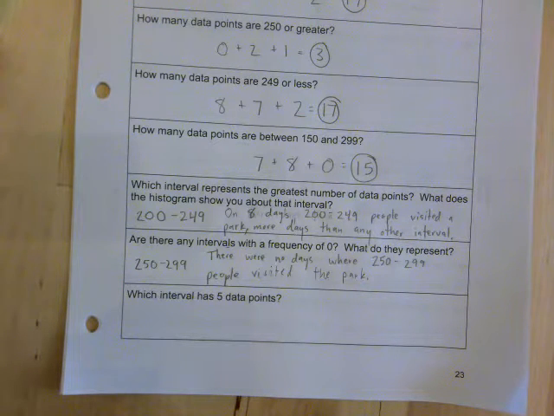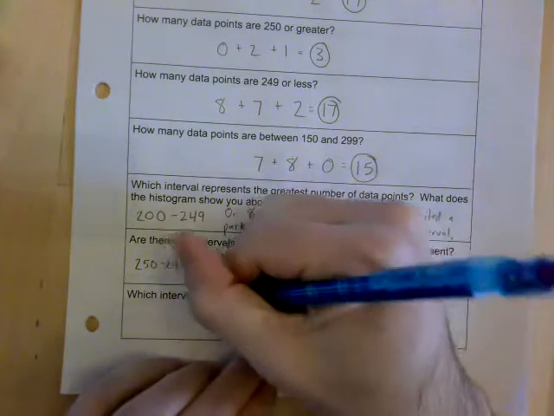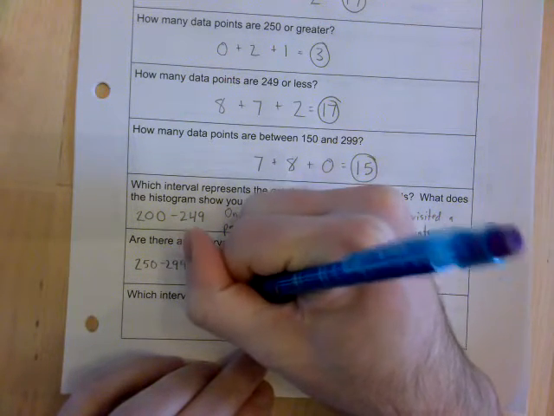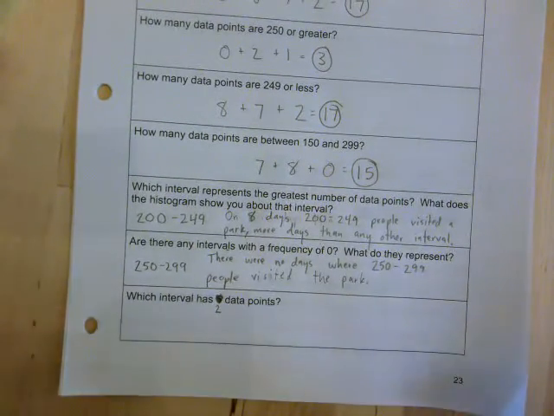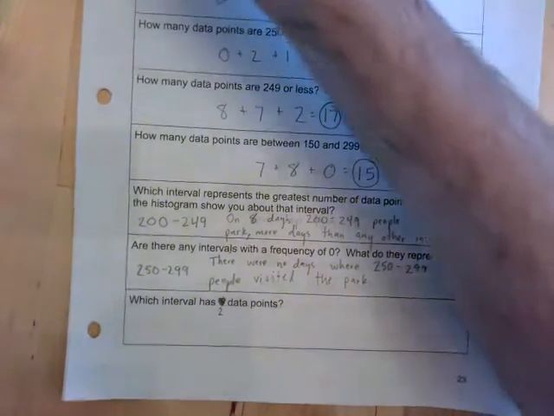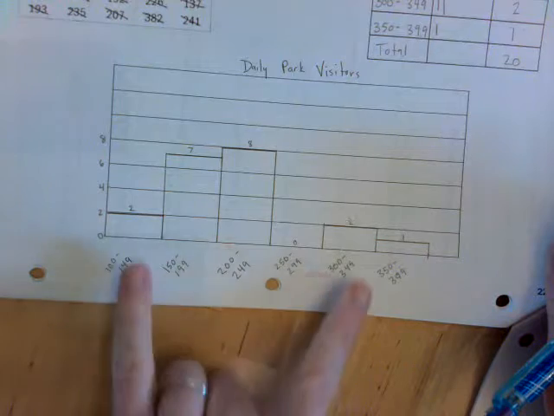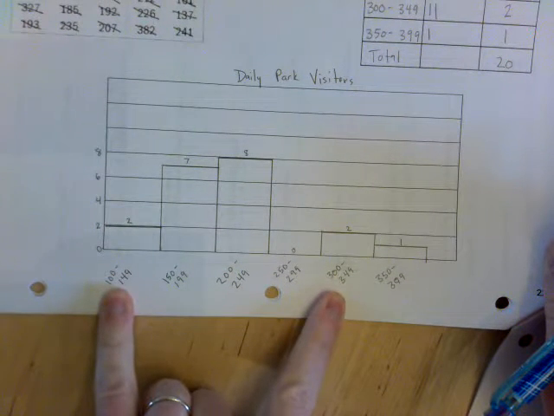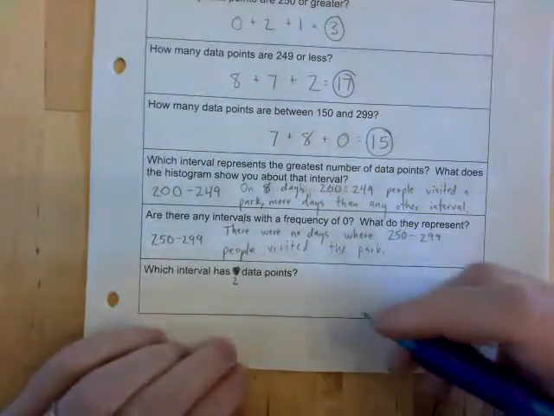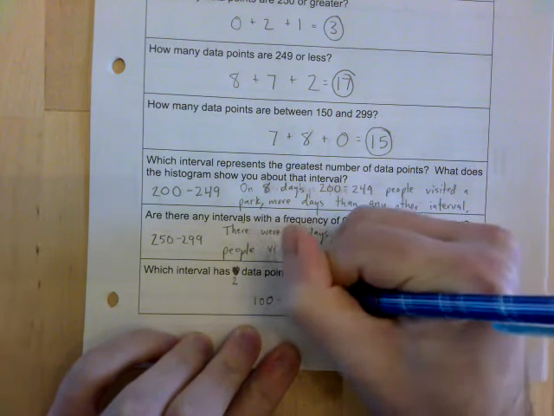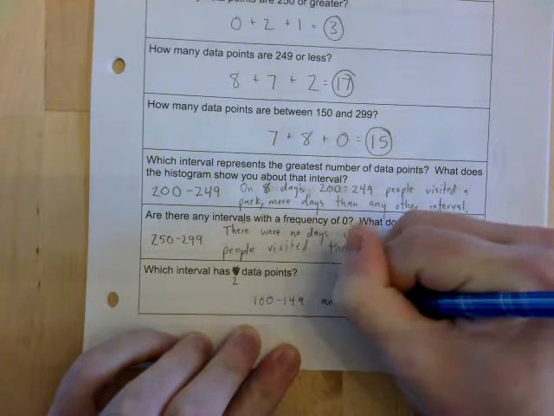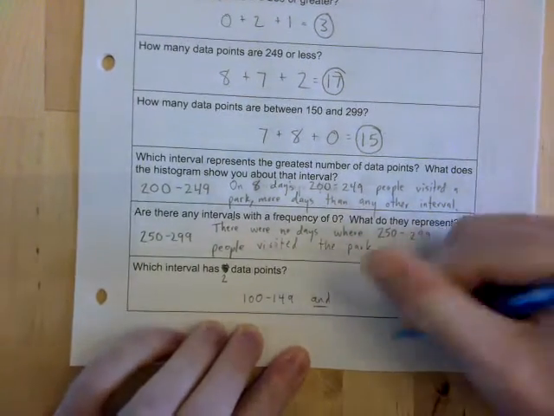All right, now this question we might have to switch out. I'm going to change this one up. This must have been for a previous graph. We're going to change that 5 to a 2. Which interval has 2 data points? And I chose that number because there's not just one, but 2 intervals that have 2 data points, these 2 right here. So 100 to 149 and 300 to 349. Those are the same number, they both have 2. So there's 2 answers to that question. So 100 to 149 and 300 to 349.